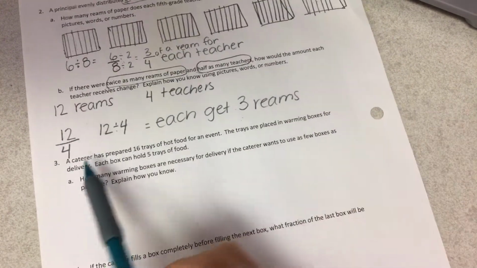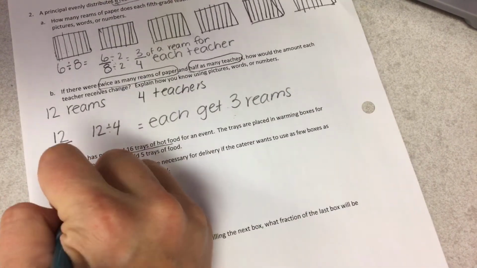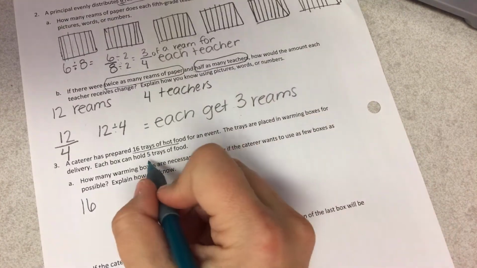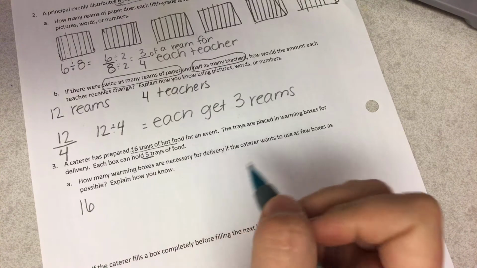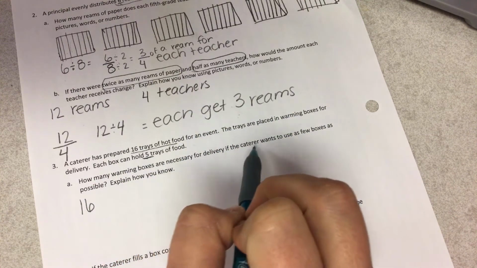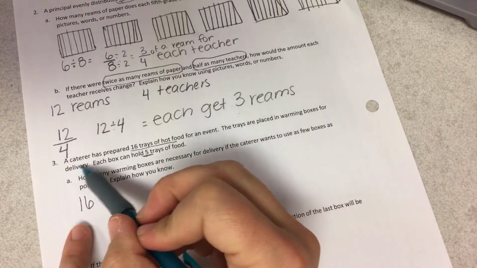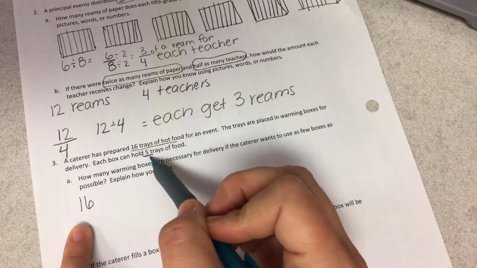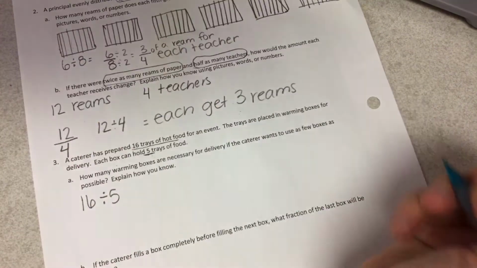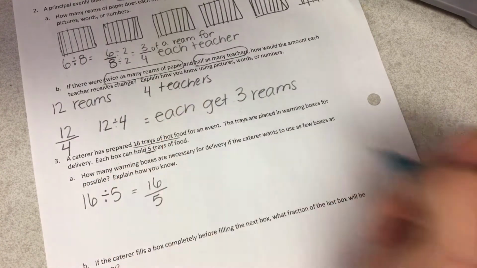Okay, so it says a caterer has prepared 16 trays of hot food. So 16 trays. The trays are placed in a warming box for delivery, and it says each box holds 5 trays. How many warming boxes are necessary for delivery if the caterer wants to use as few boxes as possible? So if they have prepared 16 trays, each box holds 5. So I'm going to do 16 divided by 5. Okay. And if I do this, I can also write that as a fraction of 16 fifths.